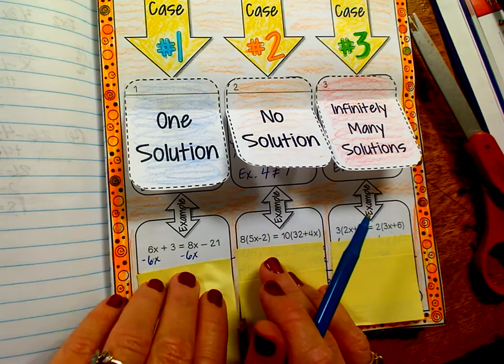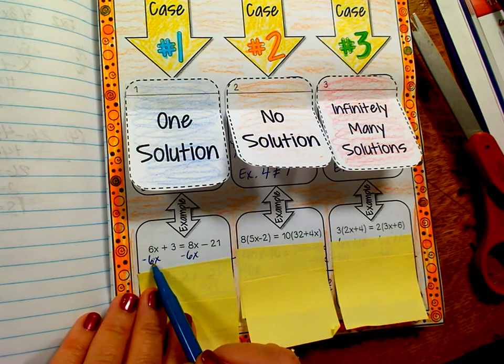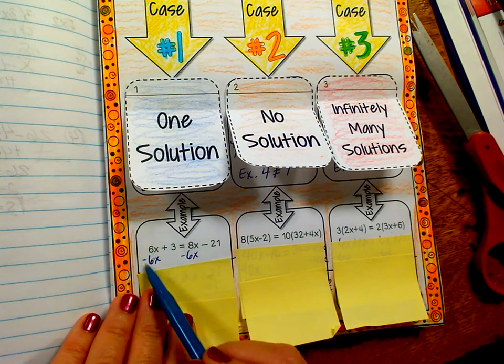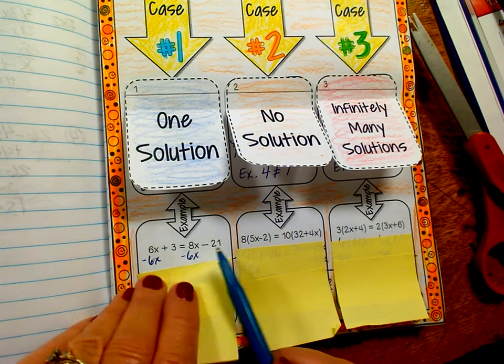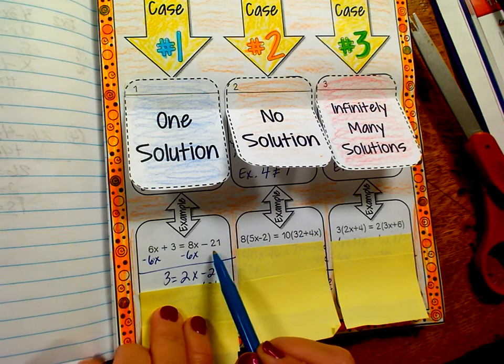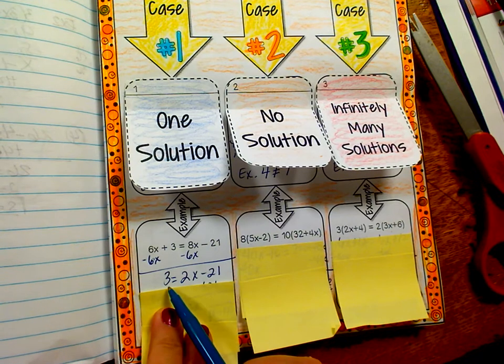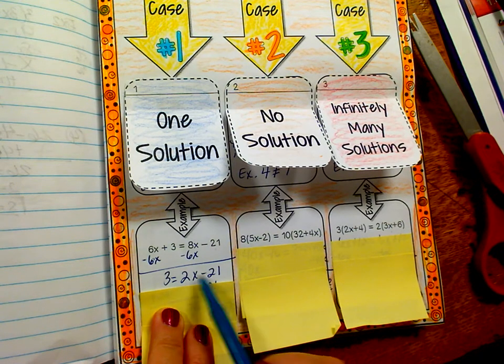So I already wrote this out. I'm just going to work this here. Negative 6x, negative 6x. I'm doing the inverse operation here. Then I'm going to bring down the 3 equals 2x minus 21. And then if I brought my variable terms this way, I'm bringing my constants that way.